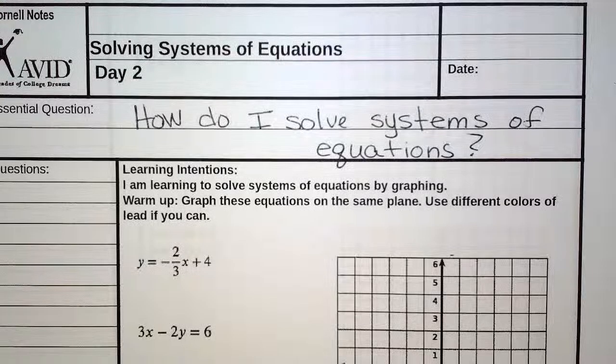You've got the Cartesian plane, and you're going to graph the three linear equations you see. So please pause the video and do the graphing. Well, I hope you tried it on your own and you're just checking your answers.